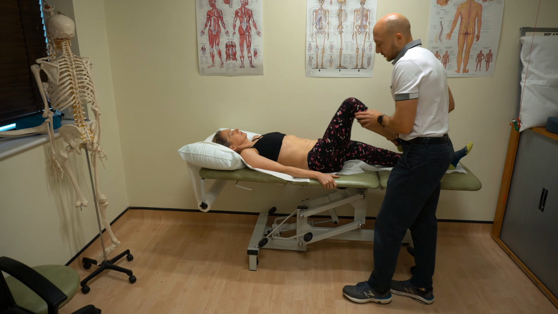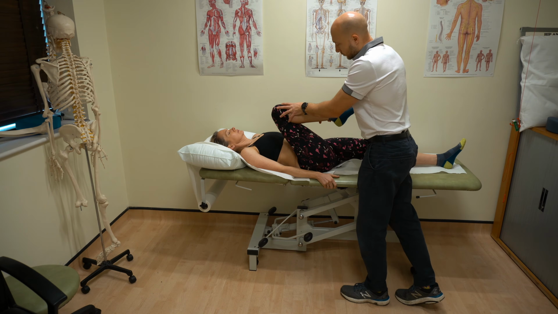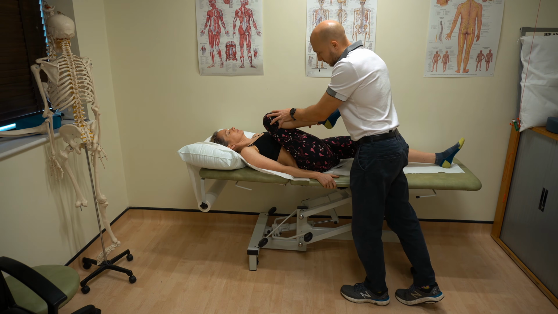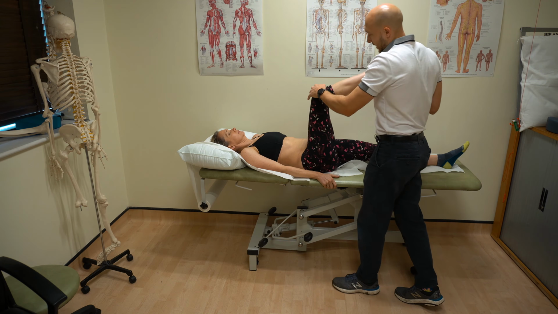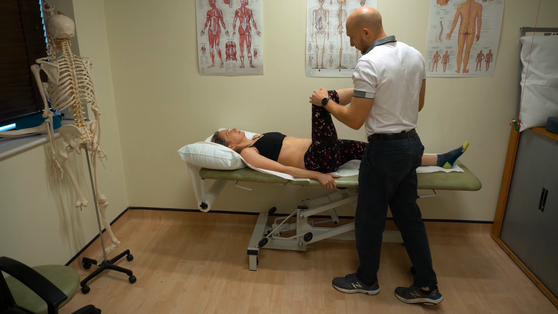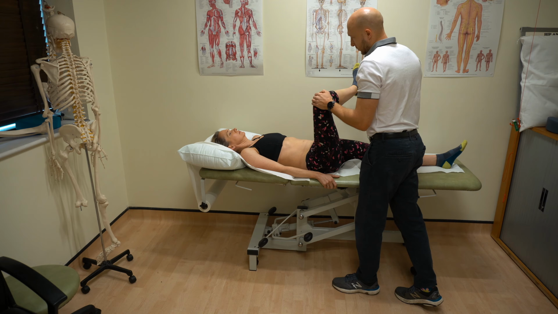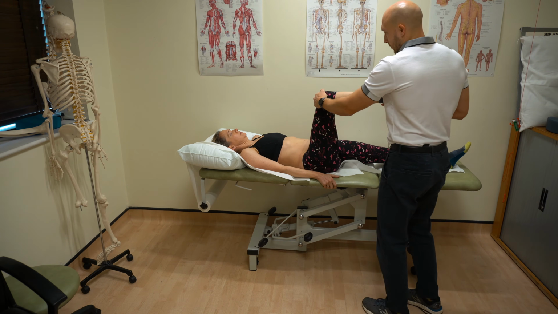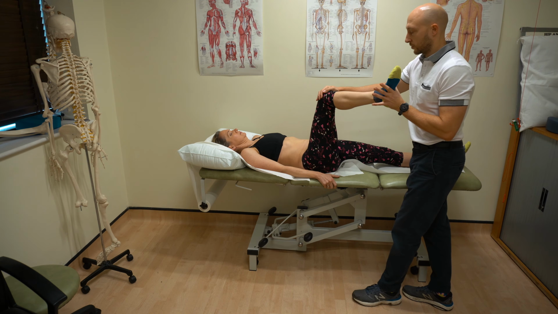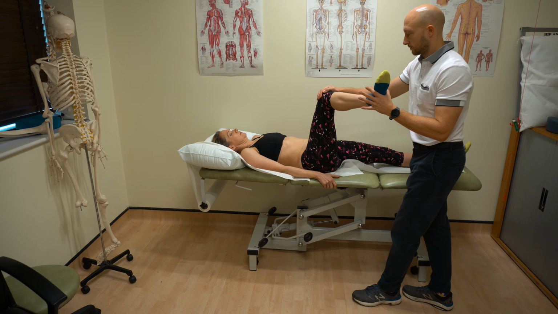So we're going to go hip flexion, so just bringing the knee up towards the chest as high as we can go. We're going to go lateral rotation, so just going to bring the foot across towards you. You tell me when we get to your limit. About there-ish, yep. And then internal rotation, so bringing the foot outwards. That's good.